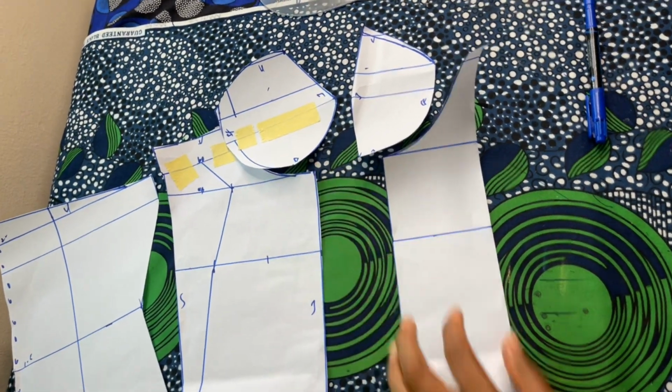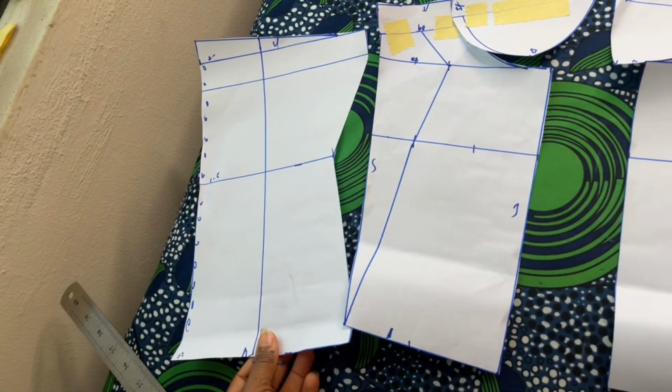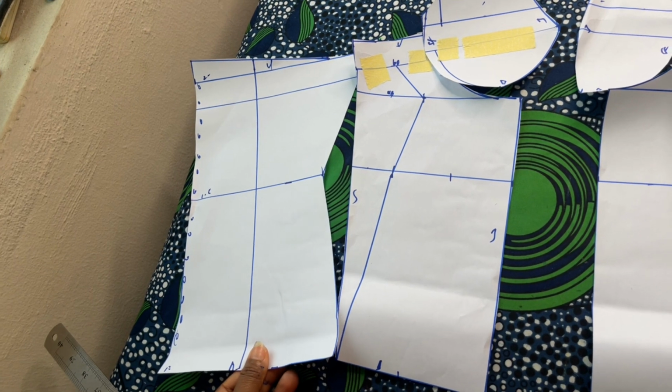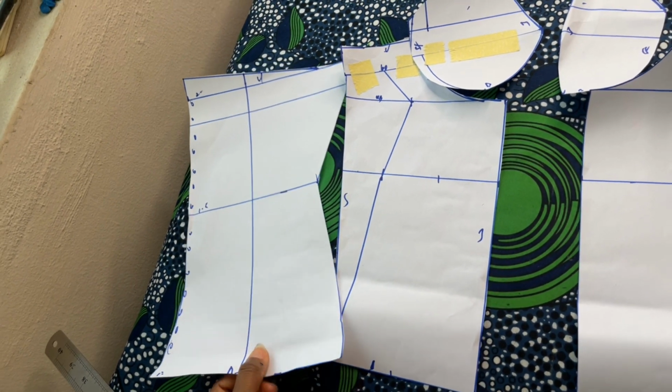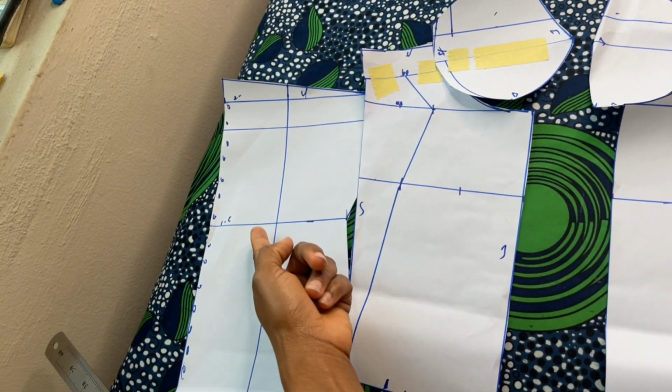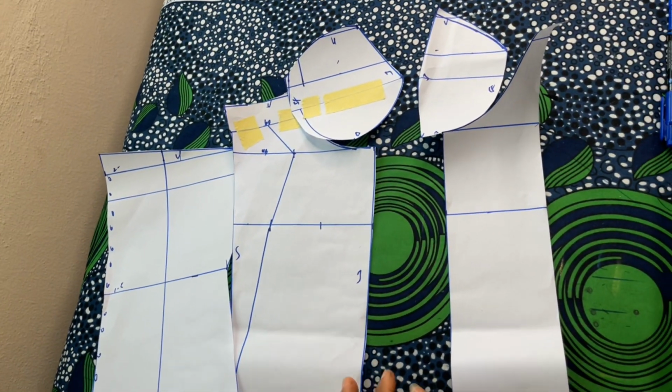This is the front pattern and this is the back pattern. Like I was saying, just match it up, make sure that they are the same thing. Then we had our loop here. This is 2 inches, 1.5, then 1 inch. I hope you learned something.